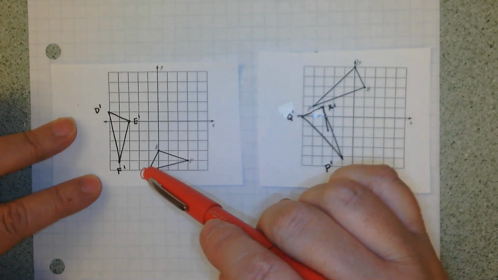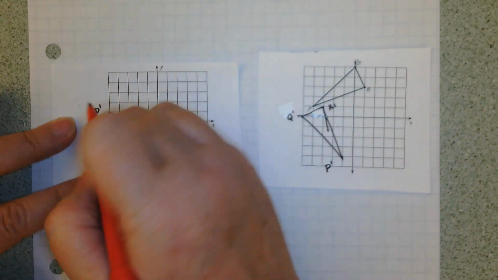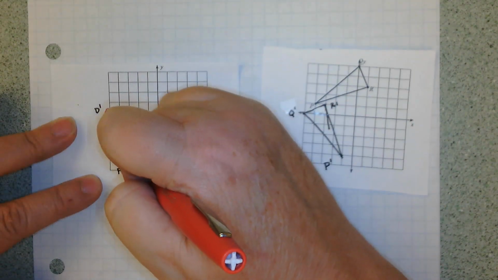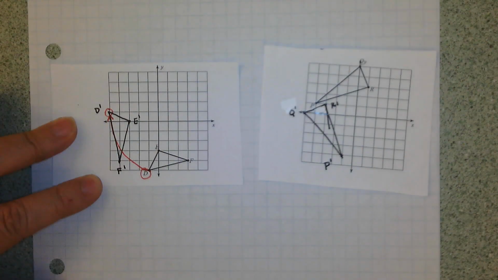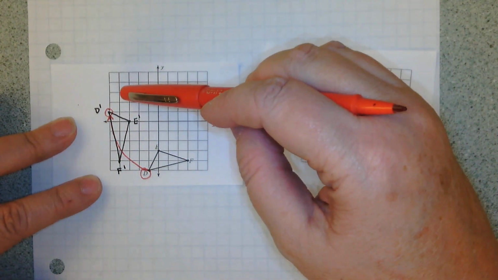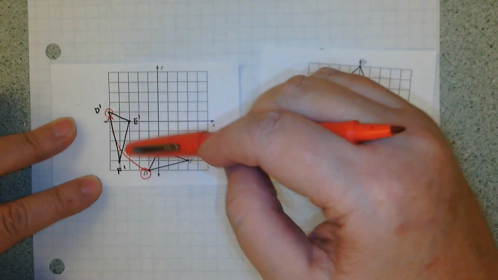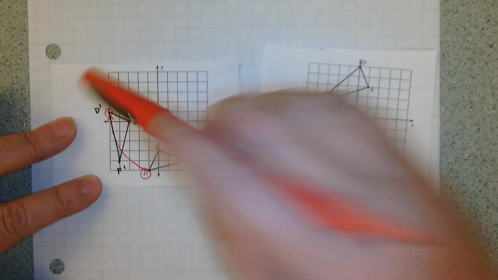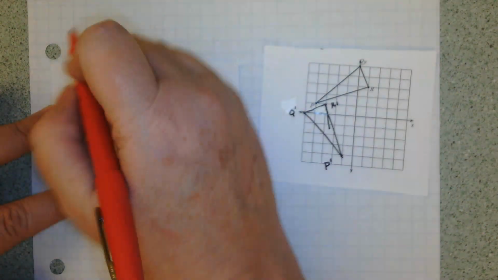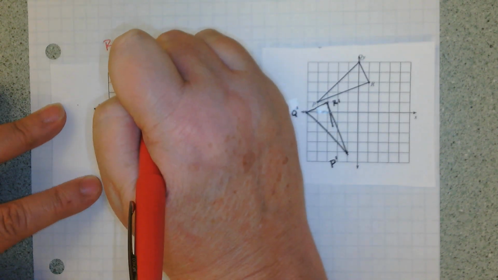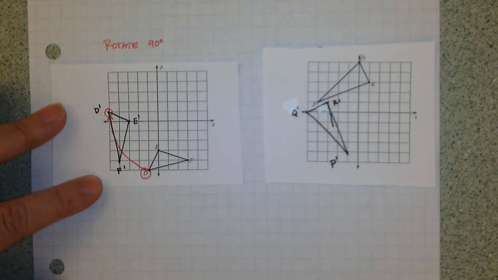So what you want to look at is, I'm just going to circle my second D, and it's going from here to here. Alright, so if it only moves one quadrant, so here's our axis, and these are each different quadrants. If it only goes one quadrant, it's 90 degrees. So I'll write rotate 90 degrees. And then you just have to decide which way it's rotating.